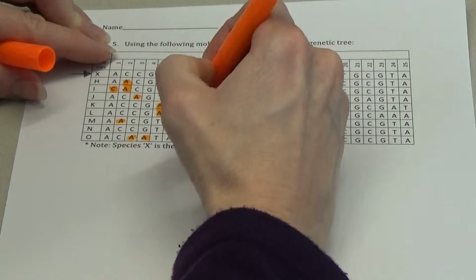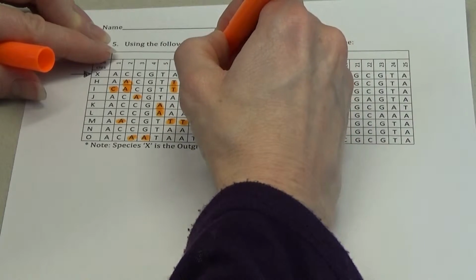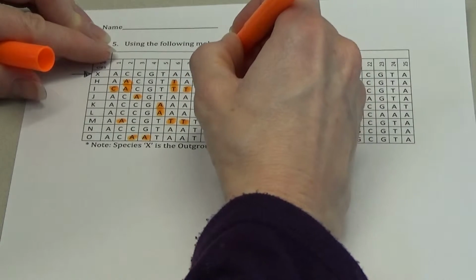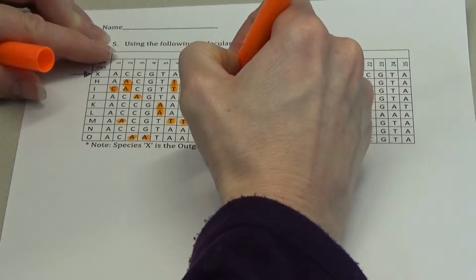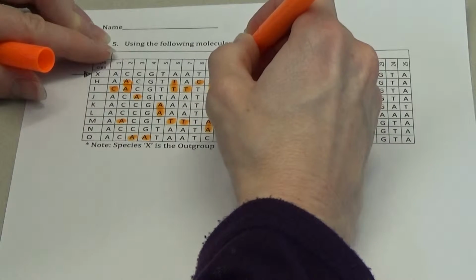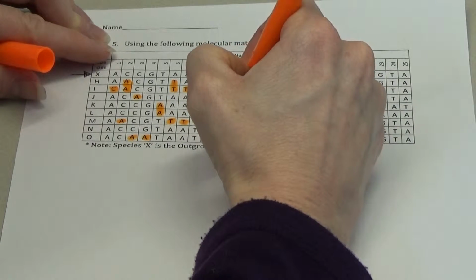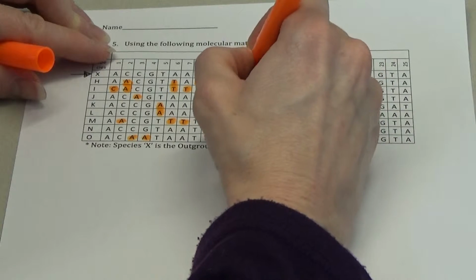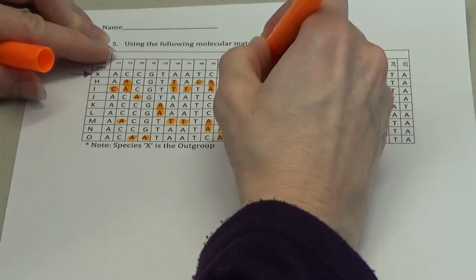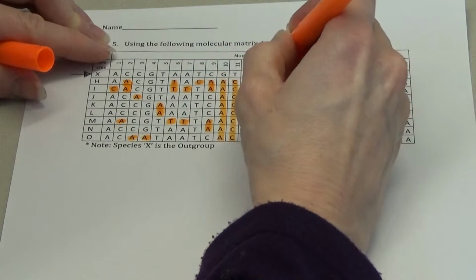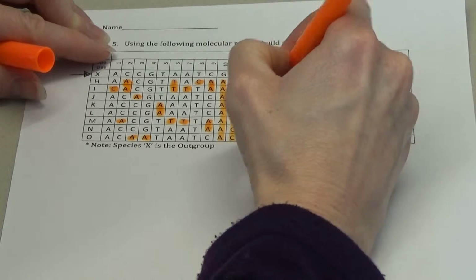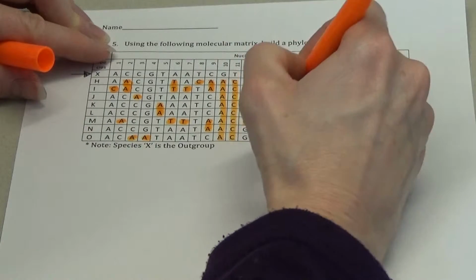It's an A here, so we go here. It's a T there, so it's anyone there. It's a C here, so it's these guys. It's a G, so it's everybody. It's a T, so it's everybody. It's a G, so it's these guys. And so on. I'm just going to finish this up.